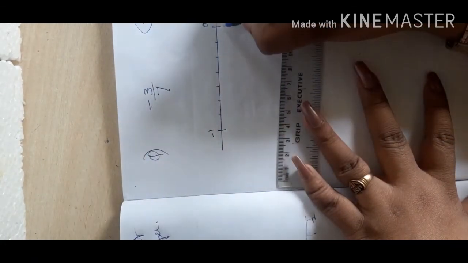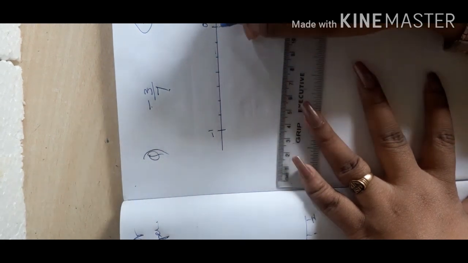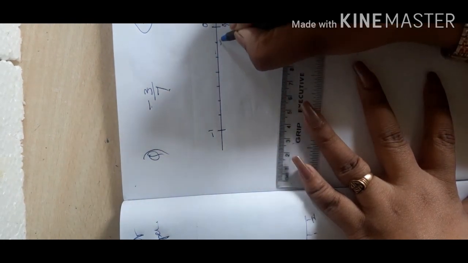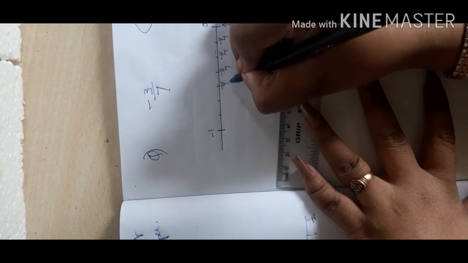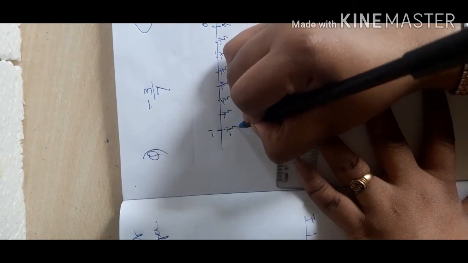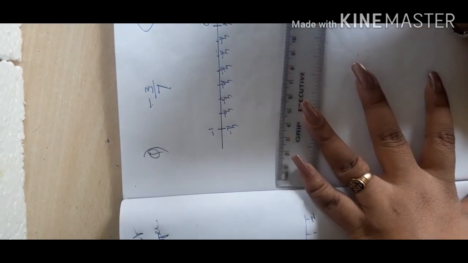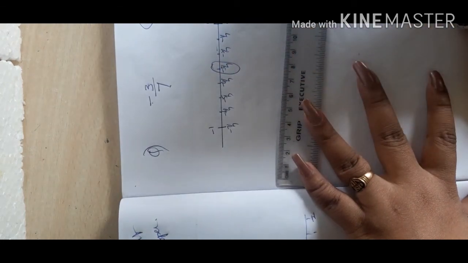Now 7 parts: 1, 2, 3, 4, 5, 6, 7. Yes, 7 are there. 0/7, -1/7, -2/7, -3/7, -4/7. -7/7 is nothing but -1. It's matching. So where is -3/7? -3/7 is here. Clear?